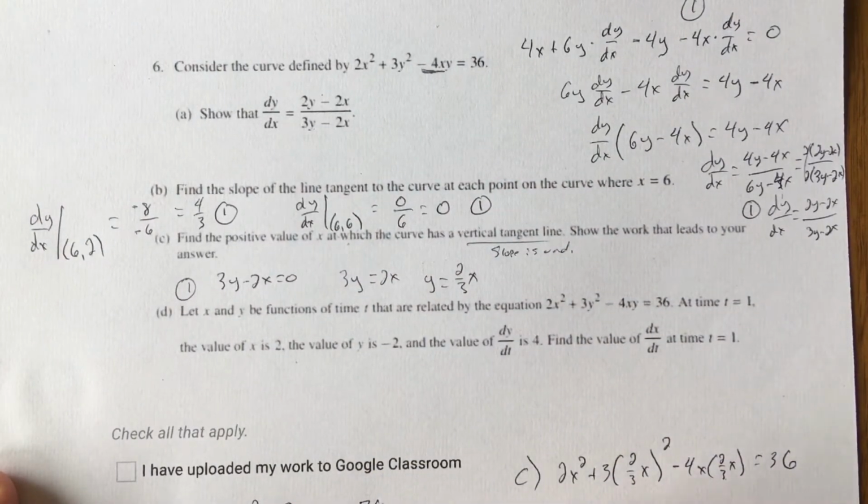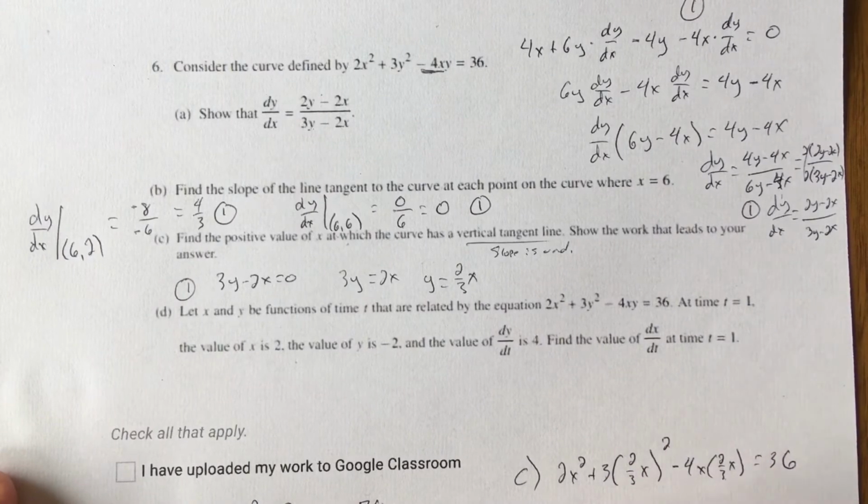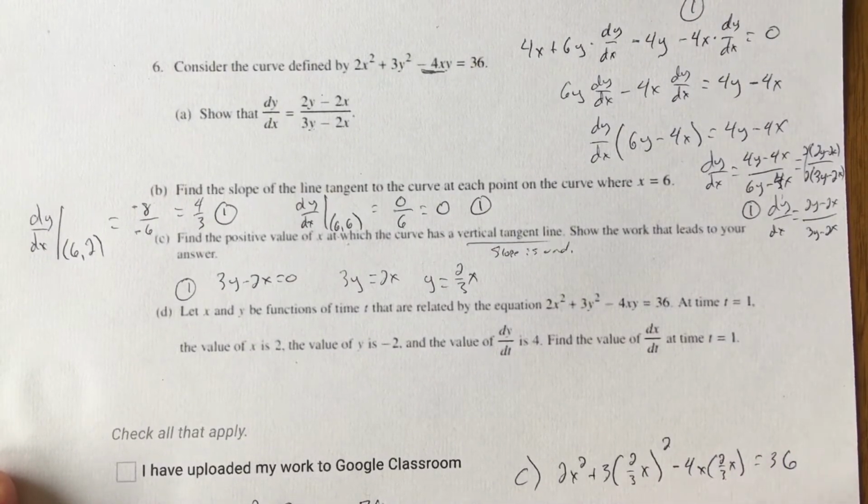All right, gives us 2x squared plus, this is going to be 4/9 times 3. That's a 4/3 x squared. And then this is going to become an 8/3 x squared equal to 36.